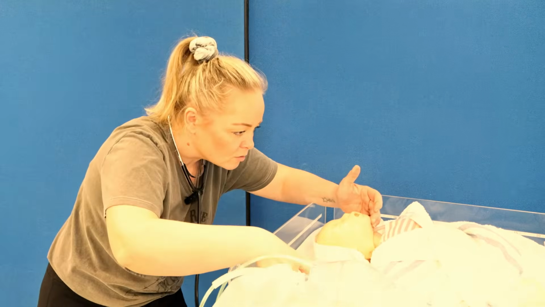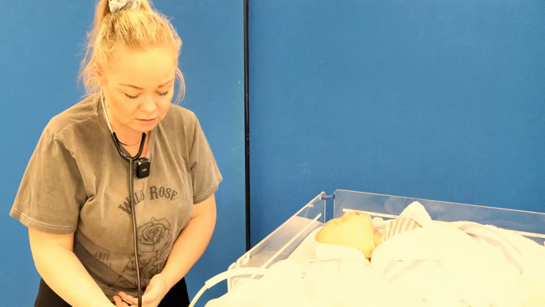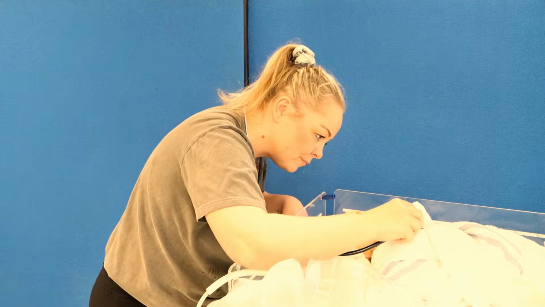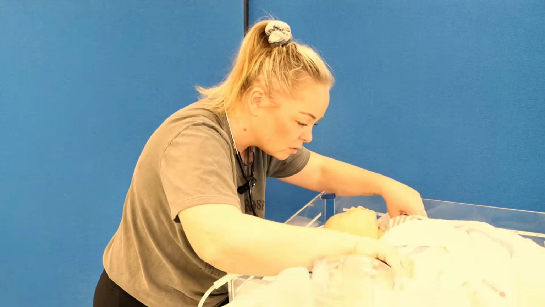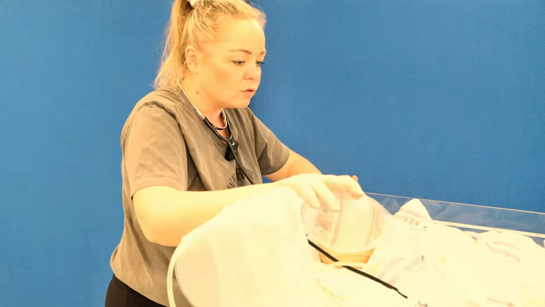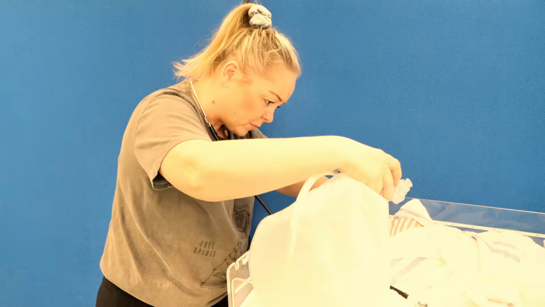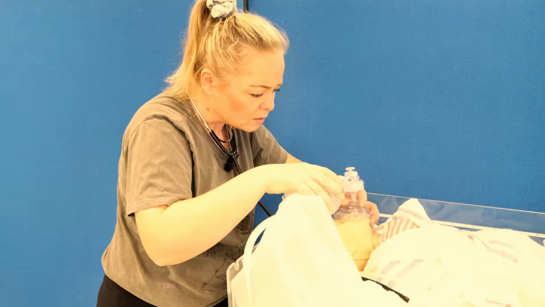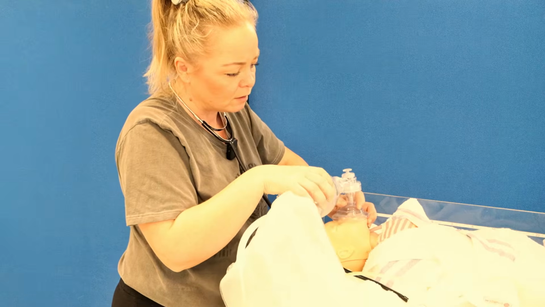So I did see chest rise. There's no spontaneous chest movement. Heart rate's still below 60. And there's no tone, and they're still quite blue. So I'm going to move on to my ventilation breaths for 30 seconds.